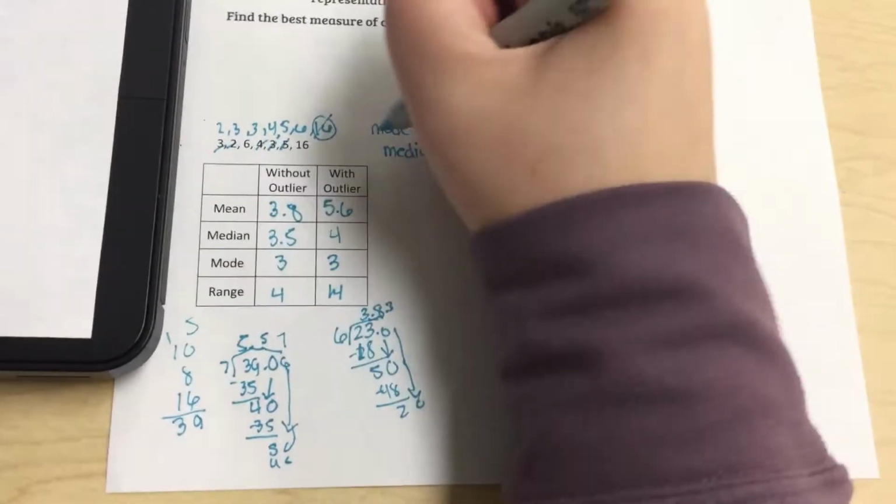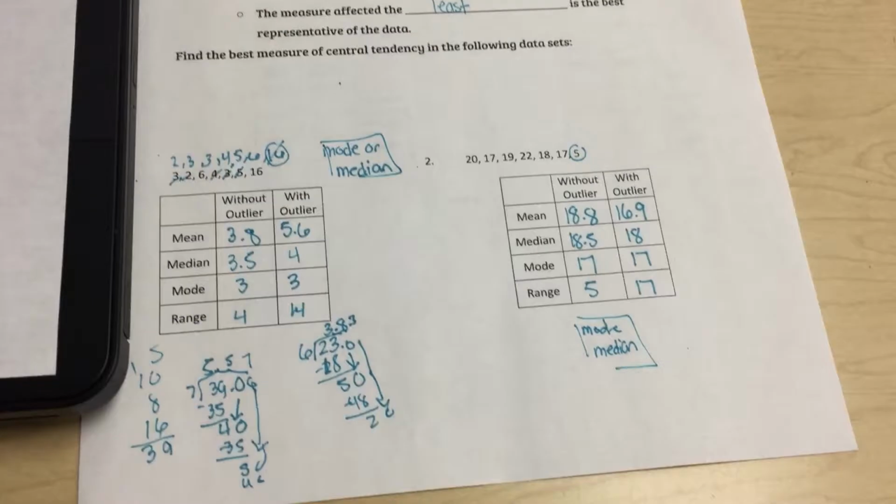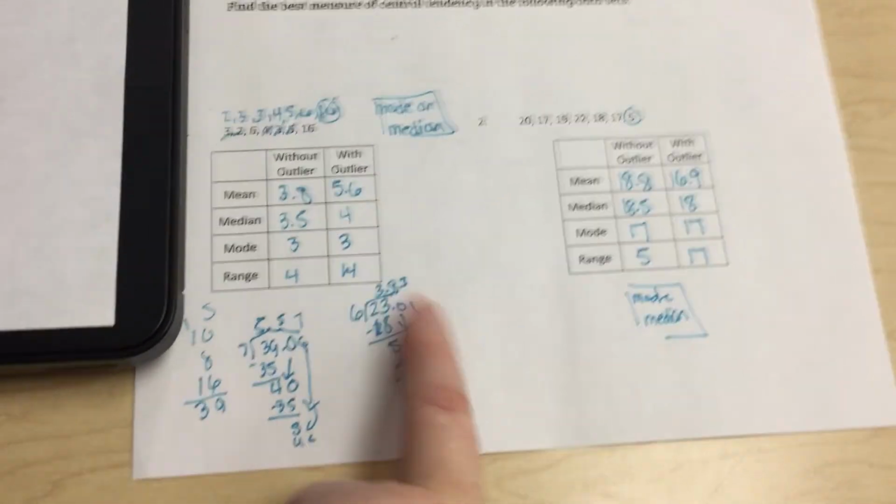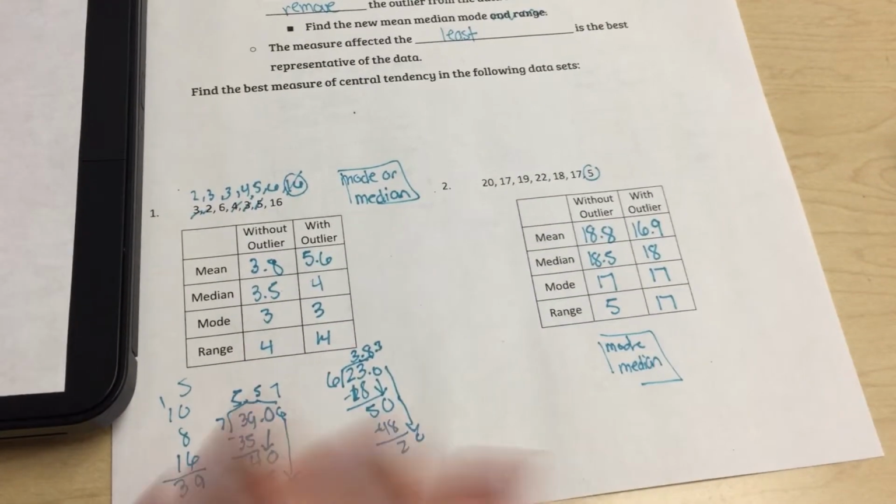All right, you guys have problems in the back. Again, you're just going to round your mean to the nearest tenth, which means you're going to have to find it to 2 decimal places in order to round. Good luck.